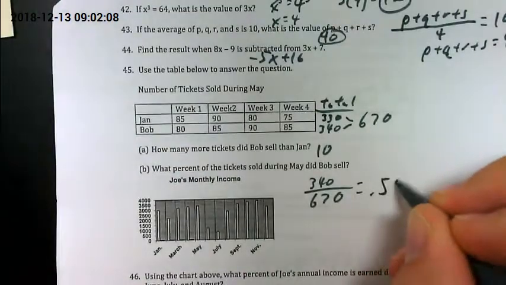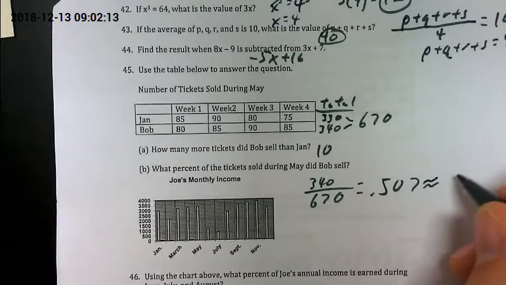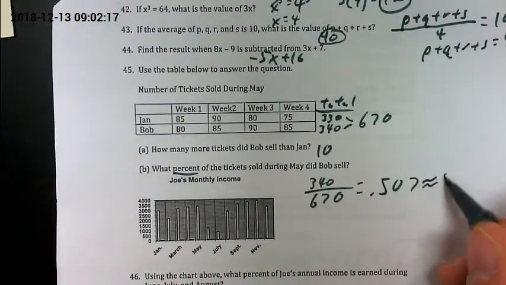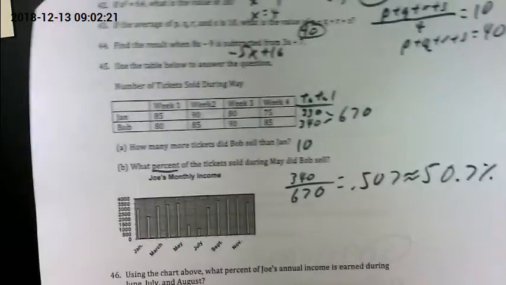That gives us 0.507, which as a percent, because it asked for it as a percent, 50.7%.